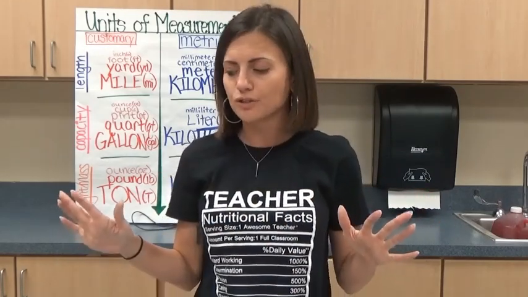So it's a very tiny amount of liquid. It's not very much. You're not going to want to measure a swimming pool in milliliters. That would take forever and be a ton of milliliters.